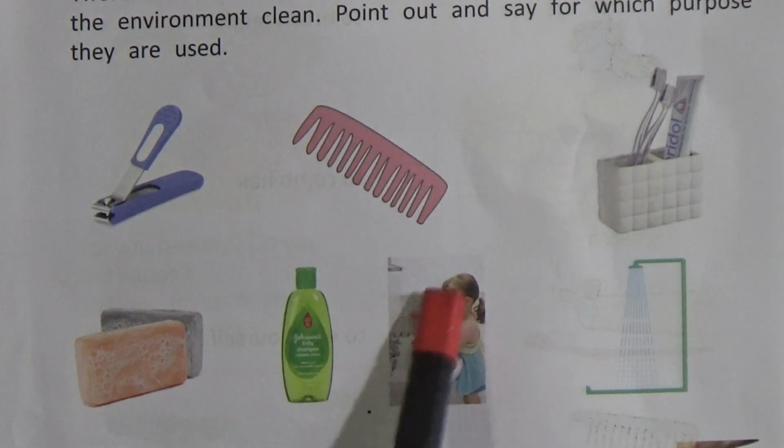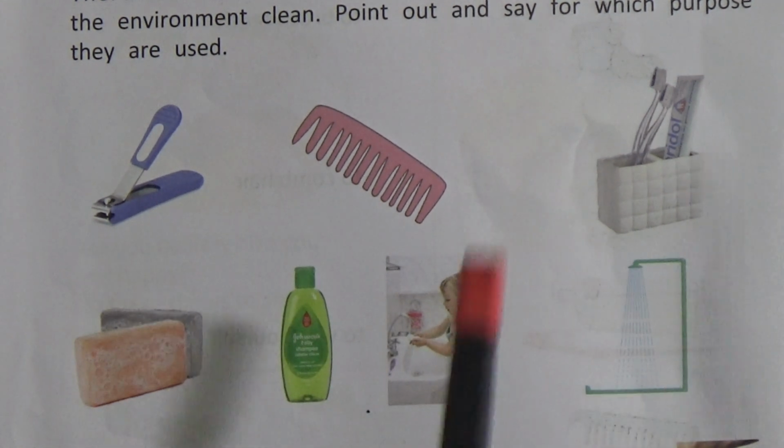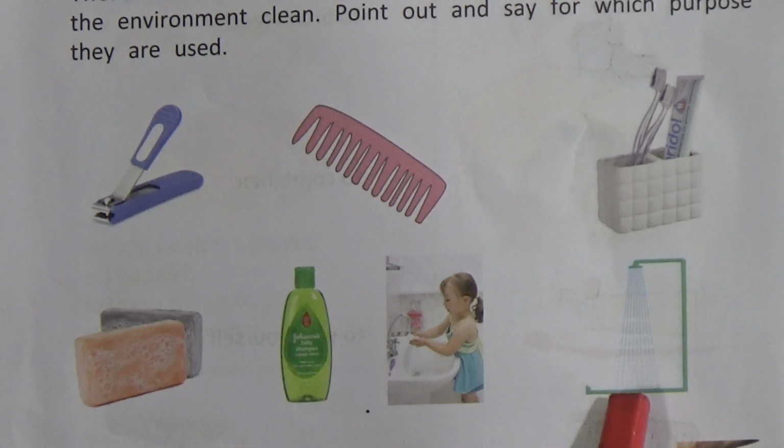And now look here, this is soap. We use soap for cleaning our body or washing our hands. And this one is shampoo. We use shampoo to clean our hair. And look here, a baby girl. She is washing her hands. She is cleaning her hands. And here is a shower. We take a shower for cleaning our body. And the next one is a towel. We use this towel to wipe our body.